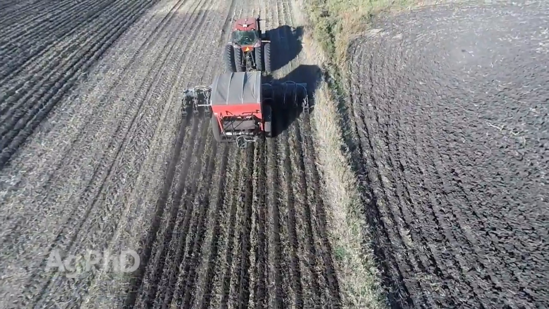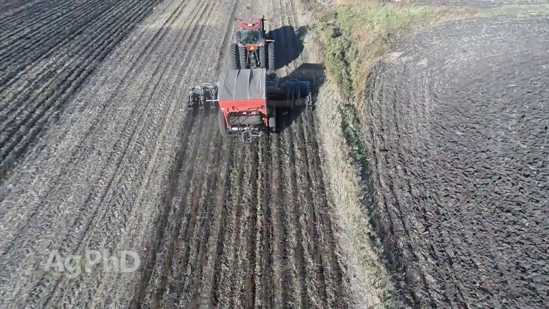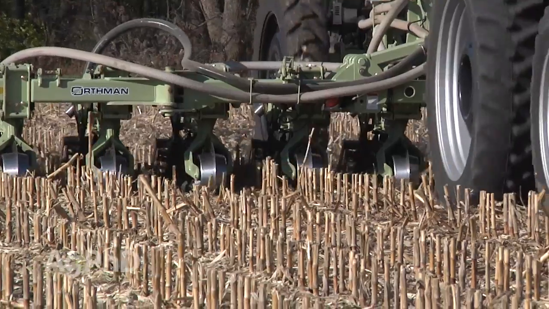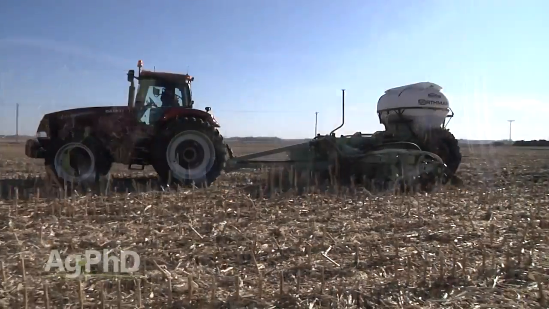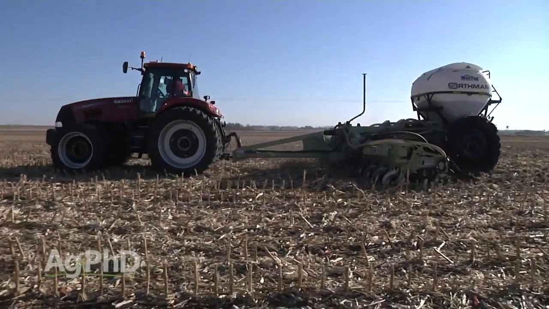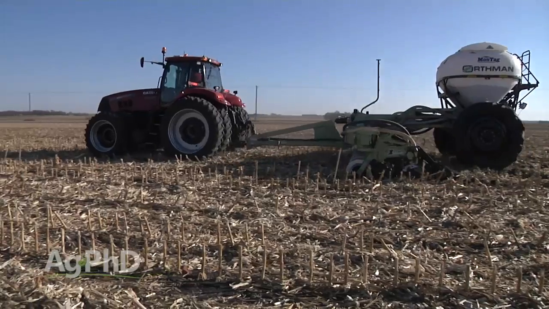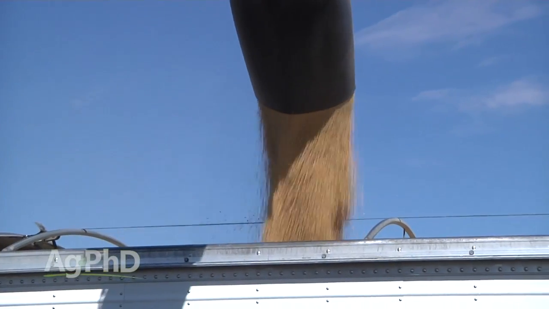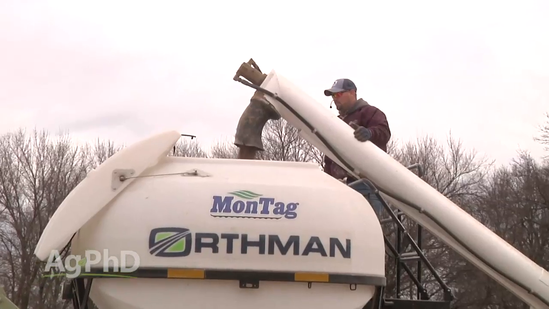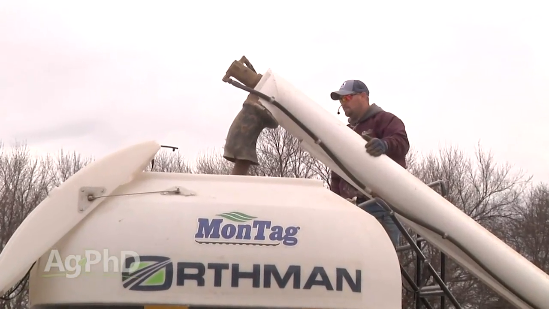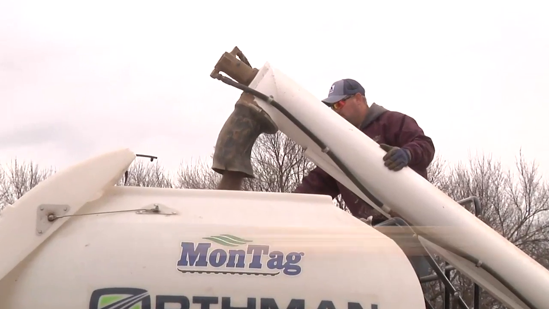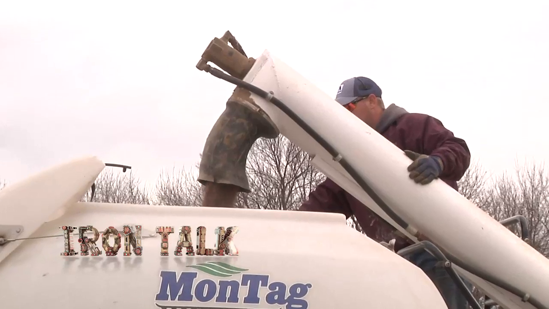Third, deep banding. We really have seen good results deep banding fertilizer on our farm in the fall ahead of soybeans. You could potentially do this in the spring as well, but soil conditions often favor the fall applications. You can boost your soybean yields this year, but getting set up to apply the plant food required to reach high yield goals needs to happen right now. That's all for today's Iron Talk, and now back to the show.